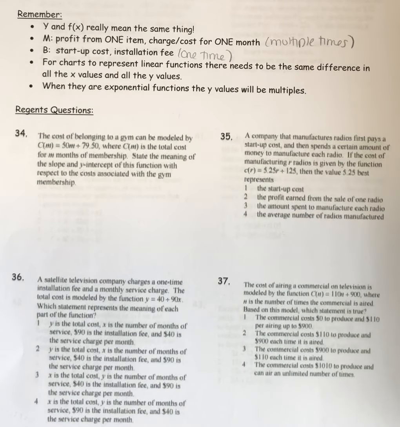For charts to represent linear functions, there needs to be the same difference in the x values and the y values. And when they're exponential functions, the y values will be multiples.